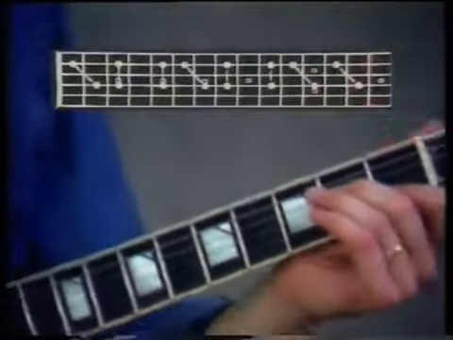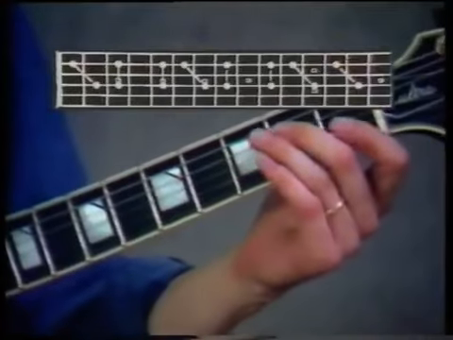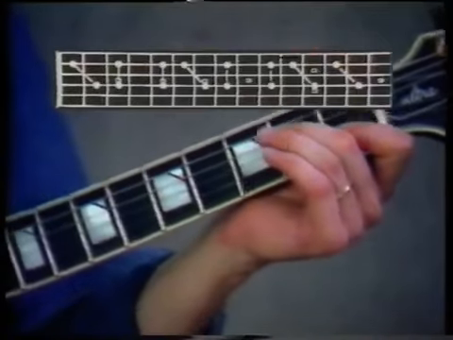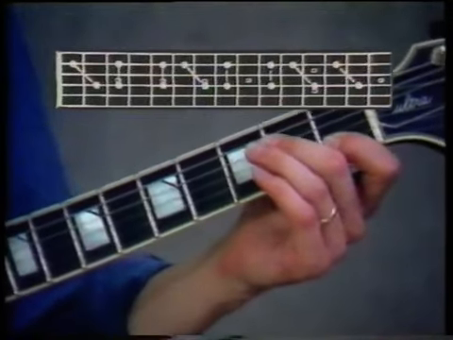Now here's that scale played harmonized in sixths. We have an E on the D string, C on the B string, and we'll continue to harmonize them up the scale. So here it goes.